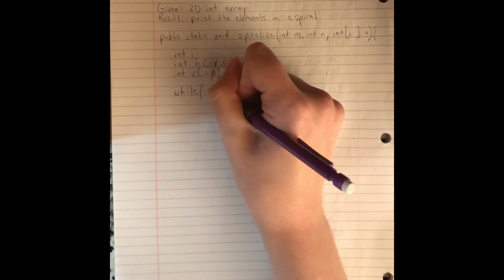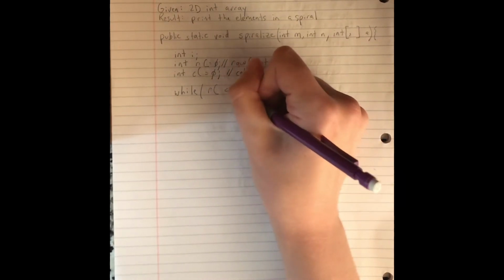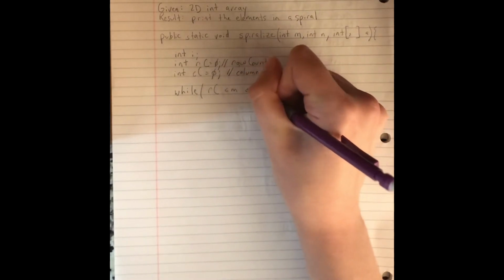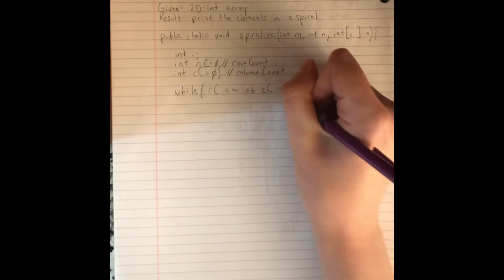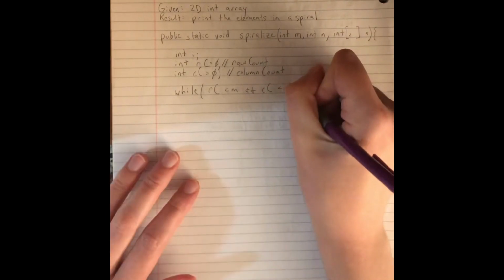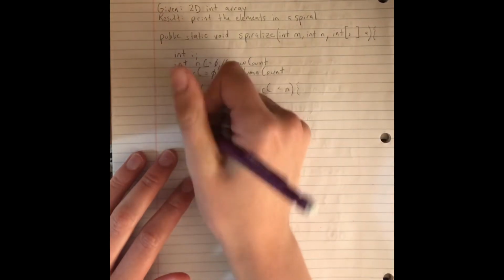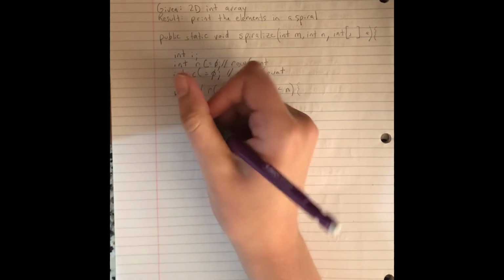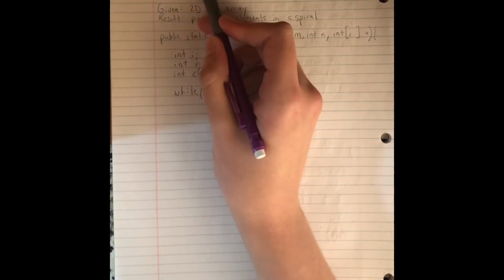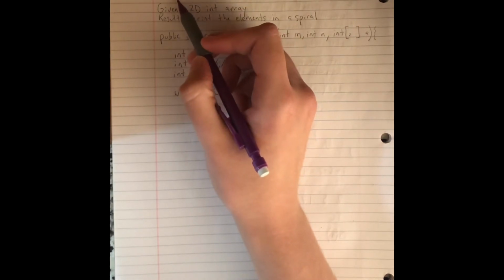So where row count is less than m and column count is less than n. Let's open this up. We'll have 4 for loops, one for going from left to right, one for going from top to bottom, one for going from right to left, and one for going bottom up.